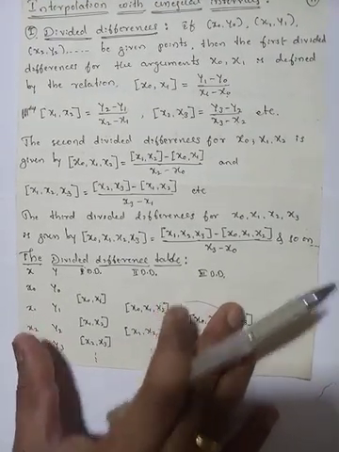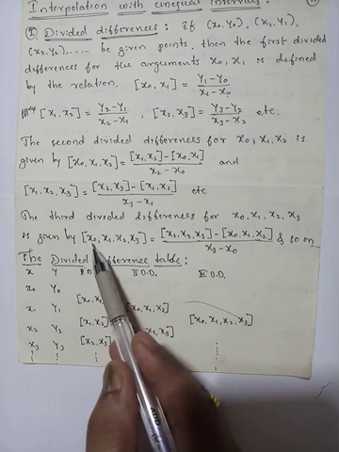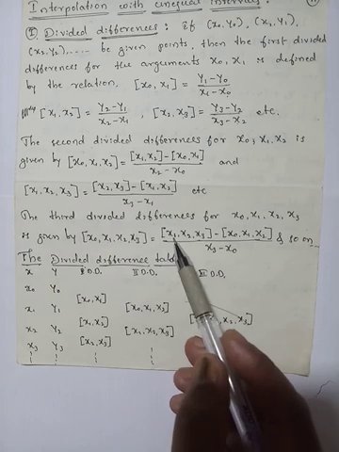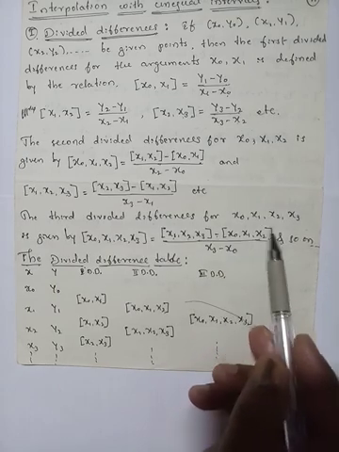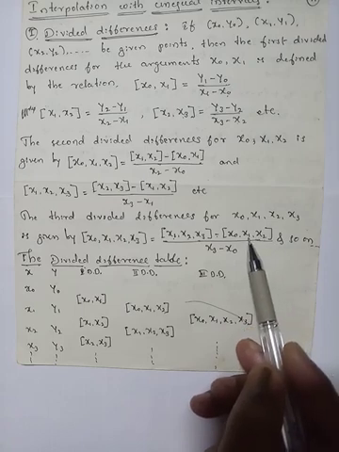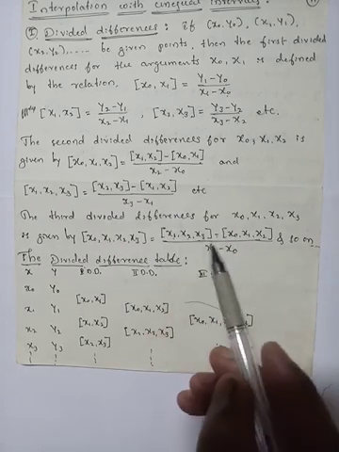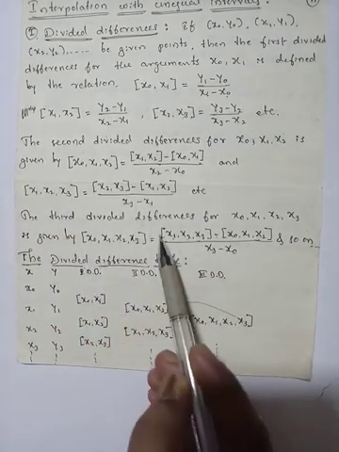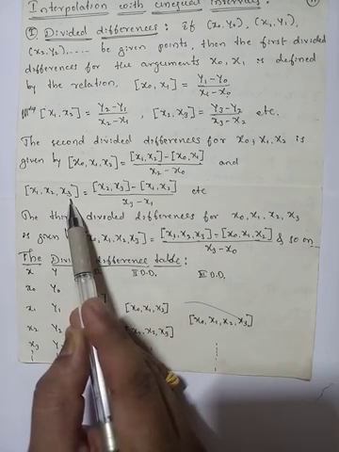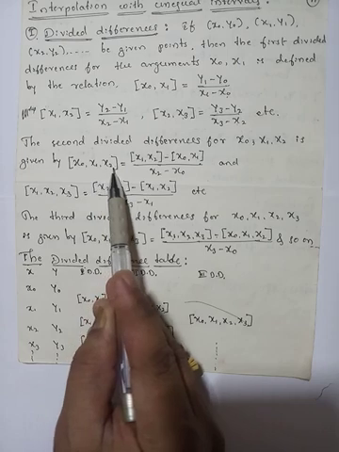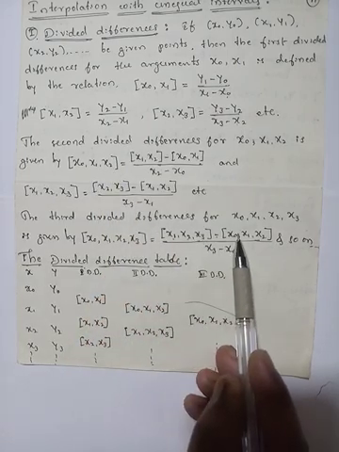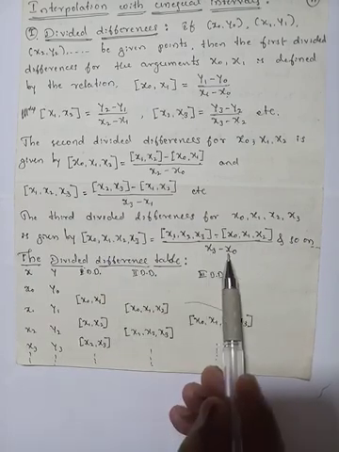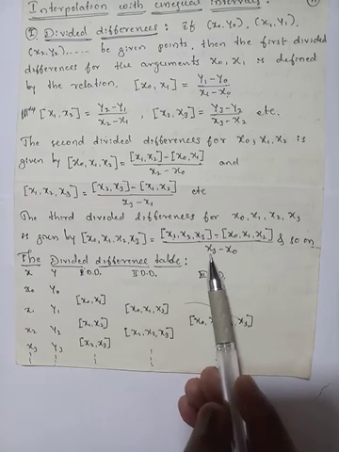Similarly, the third divided difference for the arguments x0, x1, x2, x3 is given by the square bracket x1, x2, x3 minus the square bracket x0, x1, x2. These are second divided difference values taken from the previous step, divided by x3 minus x0. This is called the third divided difference.